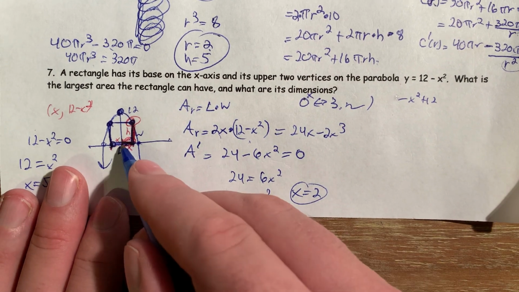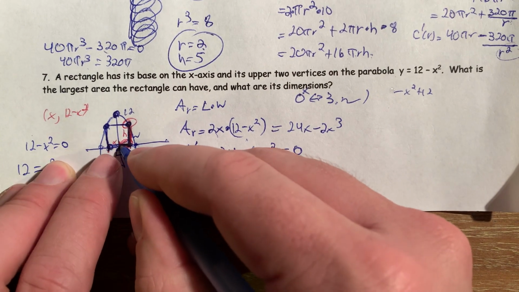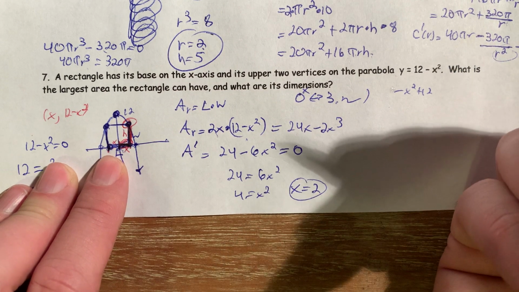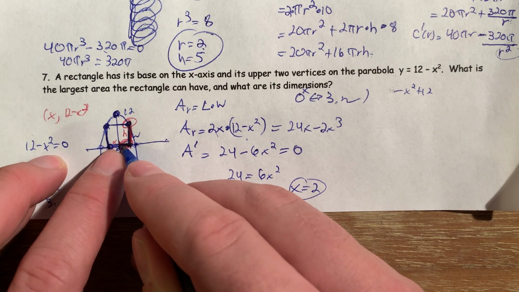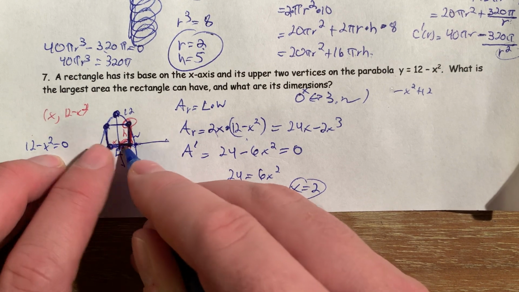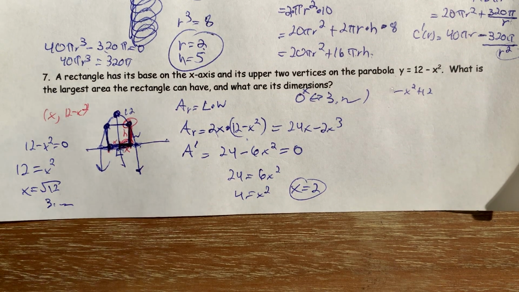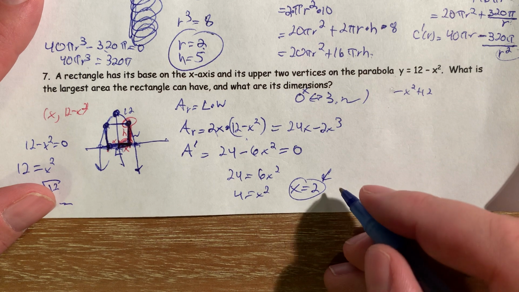So what are the dimensions? If we end up making a rectangle that has x of 0, then you have a length of 12 and a width of 0. That rectangle has an area of 0. If you use x is the square root of 12, then you'll end up with a rectangle with a width of 2 times the square root of 12 and a height of 0, which is also an area of 0. So this is definitely going to be the answer.